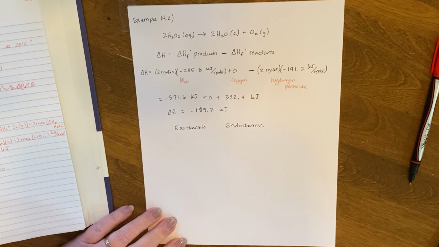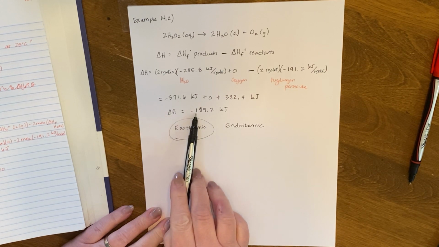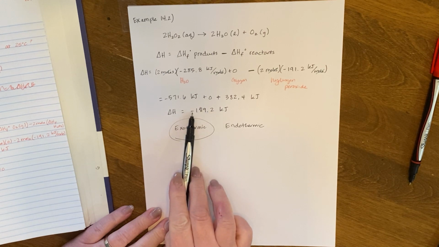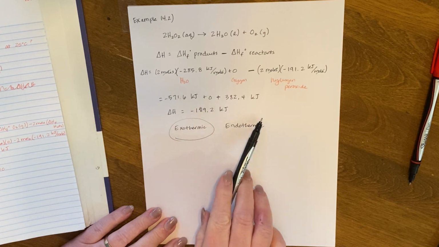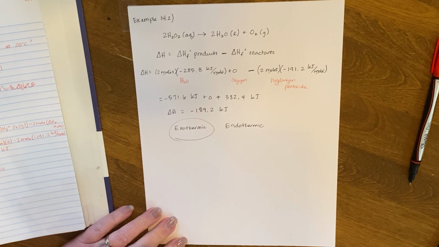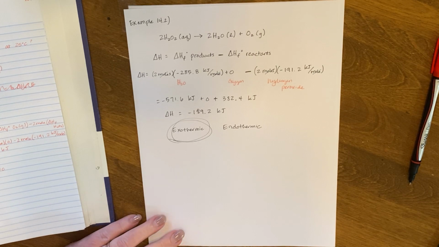Well, my delta H is negative, therefore it's exothermic. Remember, enthalpy measures how much potential energy. I'm losing potential energy since this is negative. If I'm losing potential energy, that means it's being converted into kinetic energy, and it's an exothermic reaction.